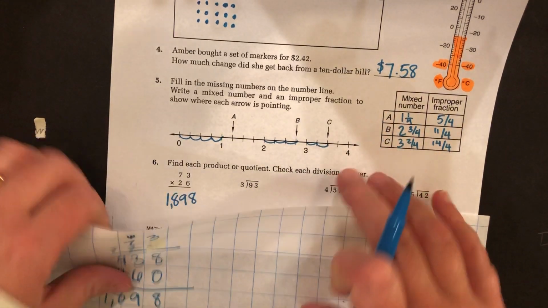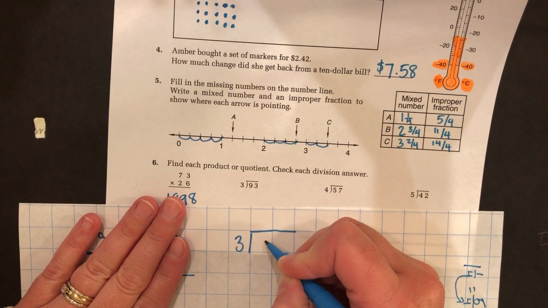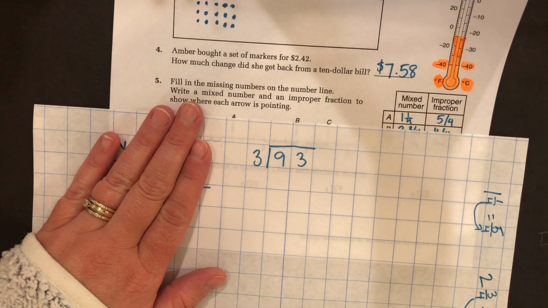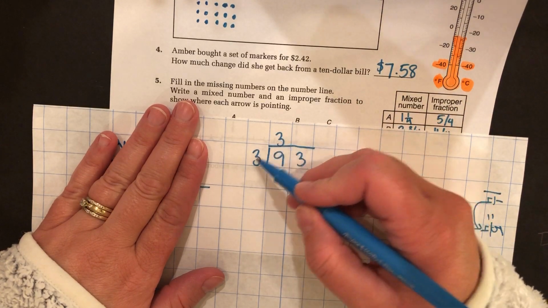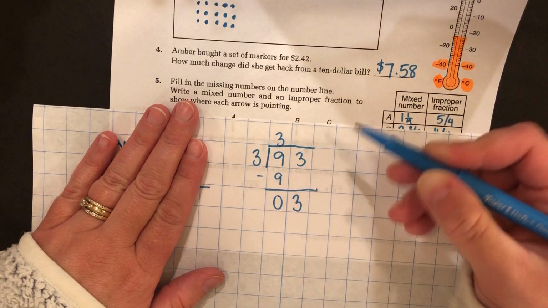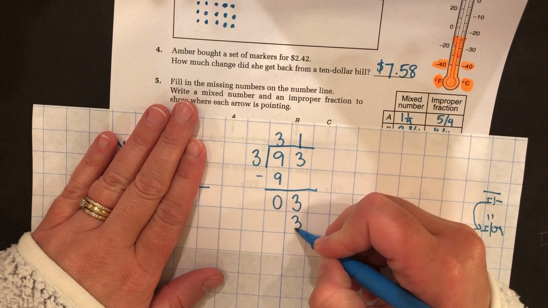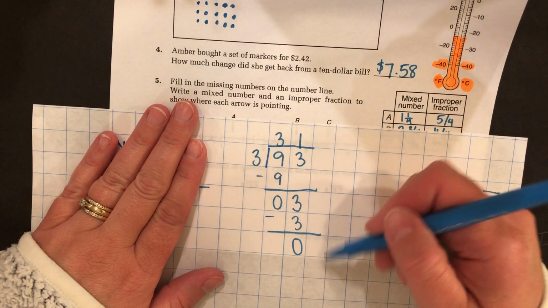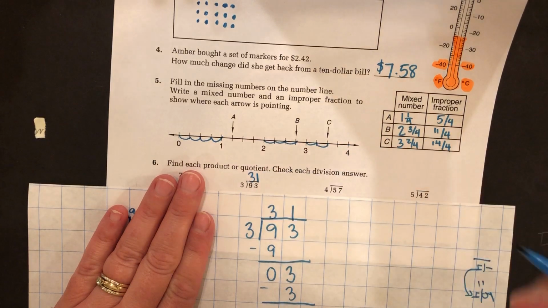Okay. Let's do this. 3 into 93. 93 divided by 3. 3 goes into 9 3 times. 3 times 3 is 9. Subtract and bring down the next one. 3 goes into 3 one time, and it went in evenly. Very nice. You don't have to deal with remainders. Subtract again, and you get 0 and no more numbers to bring down. So 3 goes into 93 31 times.